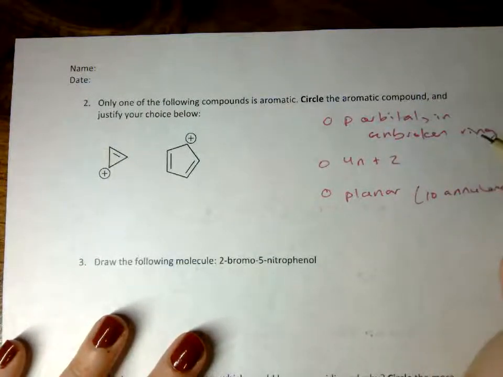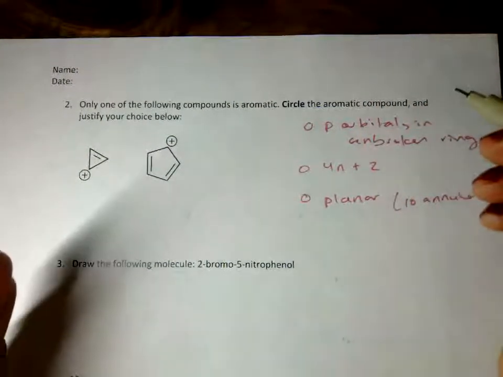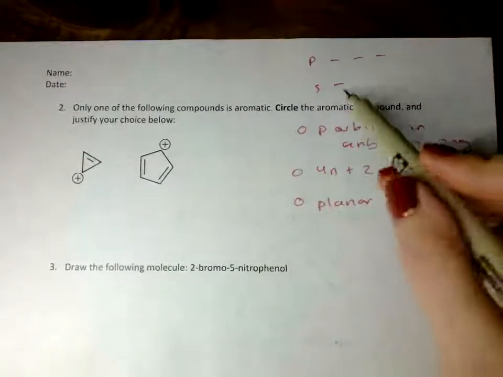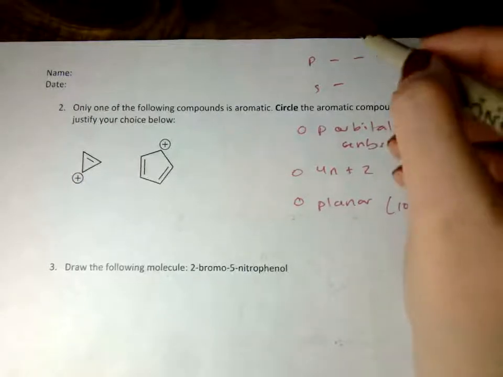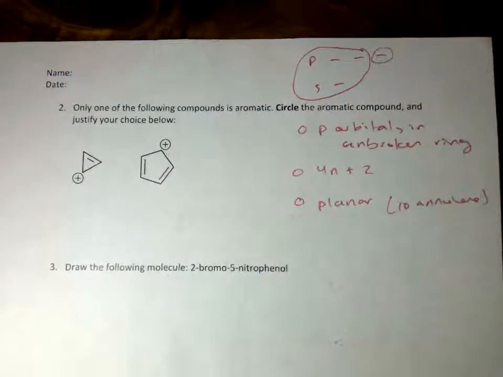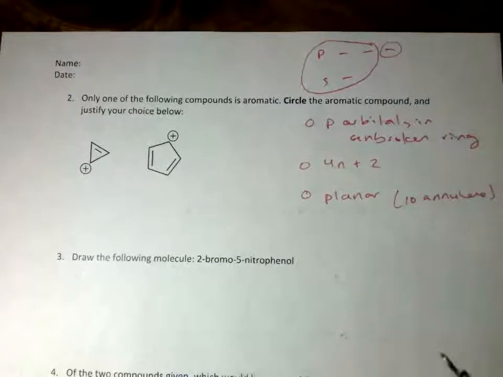And what I mean when I say p orbitals in an unbroken ring is, if it's sp2 hybridized, there's a p orbital in the ring. So if you'll go all the way back, there's one s orbital and three p orbitals, right? So if you have these three sp2 hybridized, there's an open p orbital that can be used. Usually it's used in double bonding, but it can also be used in achieving aromaticity. So like if there's a carbocation, it'll have an empty p orbital because carbocations are sp2 hybridized, or if it's a carbanion. And if you can't remember how to find hybridization, I have a few videos I can link to down below.